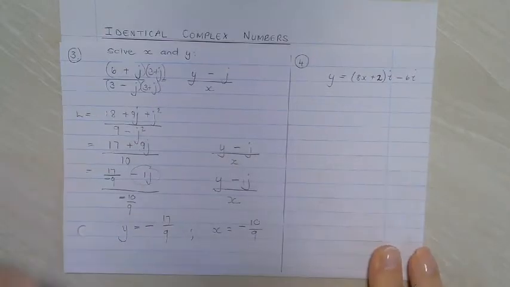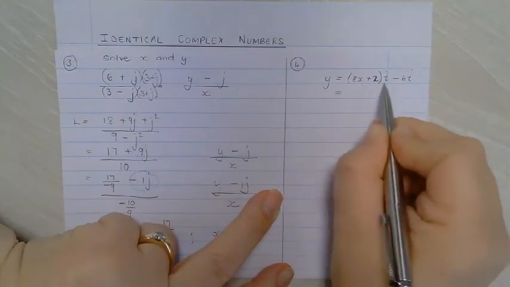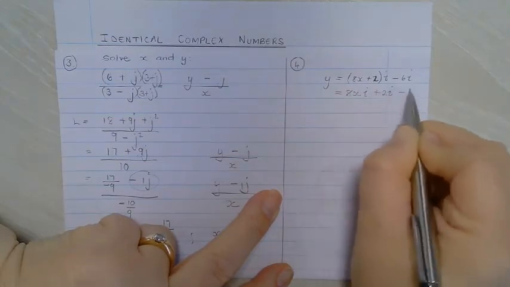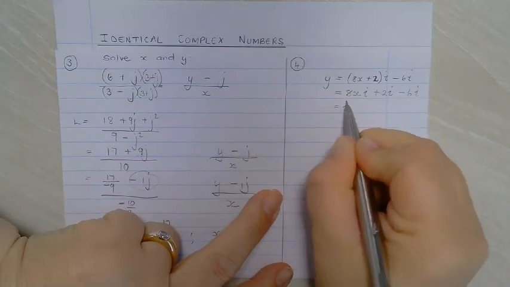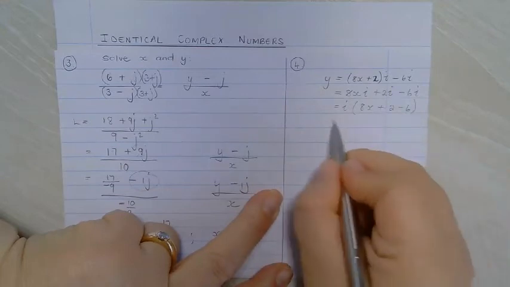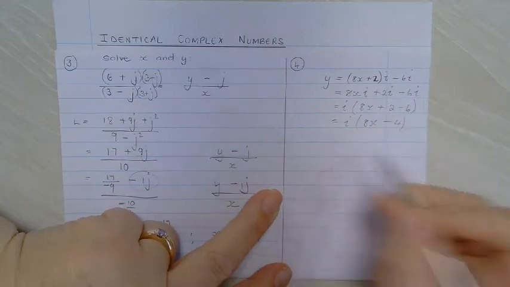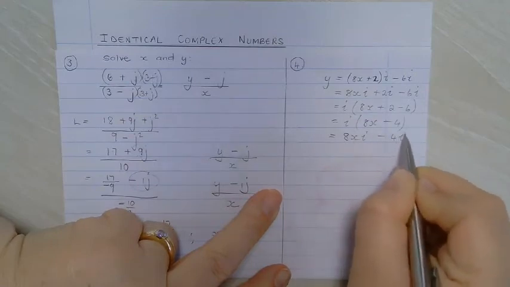Then the next one, we are going to simplify this. So if we simplify it, we get 8xi plus 2i minus 6i. And then you can see if you can maybe take out the common i. If we take out the common i, we get 8x plus 2 minus 6. So in this case, we will be getting 8x minus 4. And if you want to multiply it back again, 8xi minus 4i.